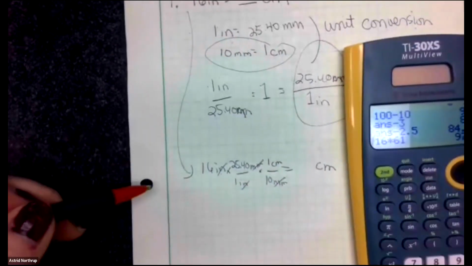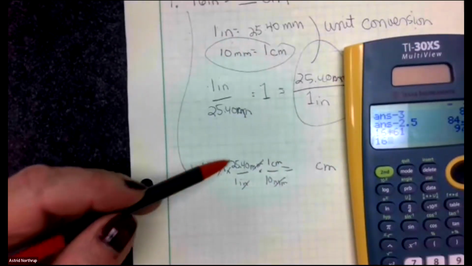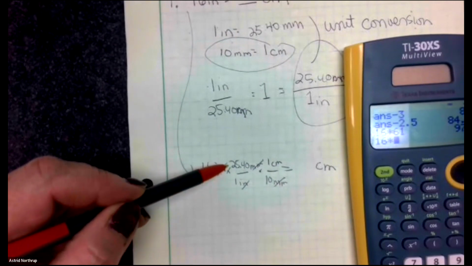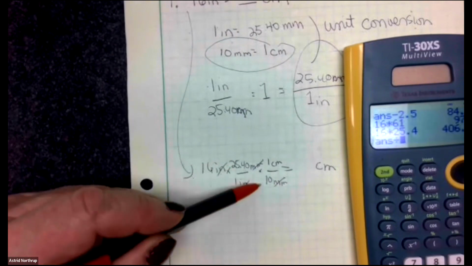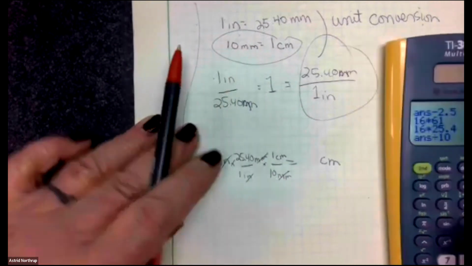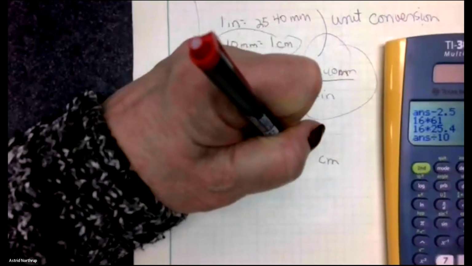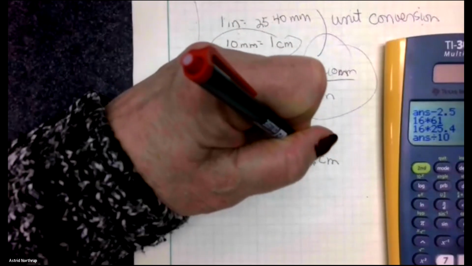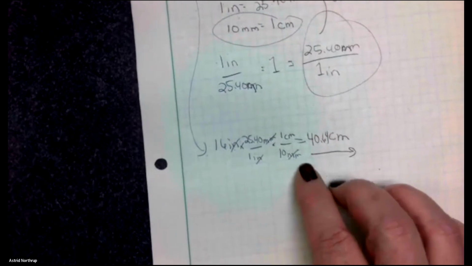All right, so to get our answer, we would take our values, 16 multiplied by 25.40 and then divide by 10. And the answer that I get is 40.64 centimeters. Okay, now that's the number that my calculator returns.